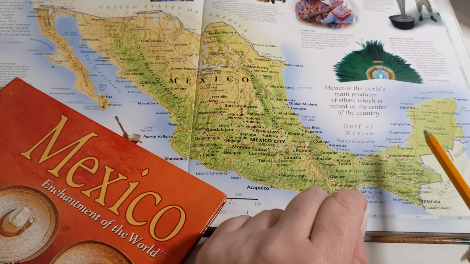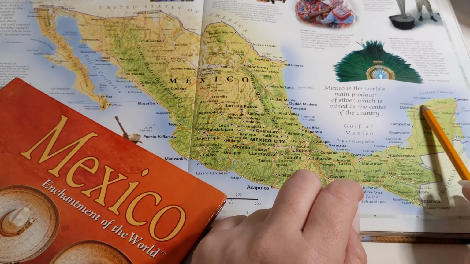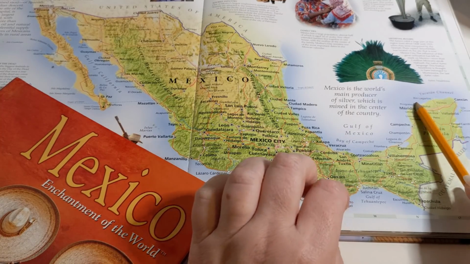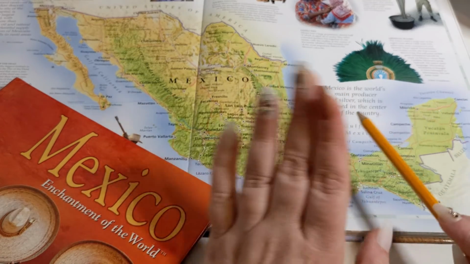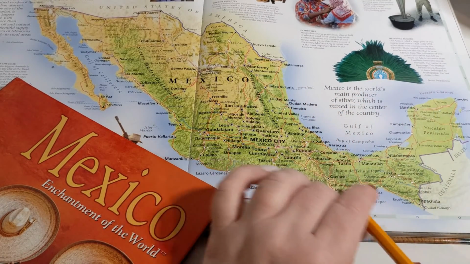But something very interesting up here is the Chicxulub crater. And right about here is believed where the asteroid that killed the dinosaurs landed. Boom, and all that.